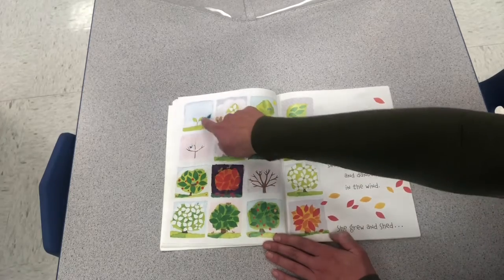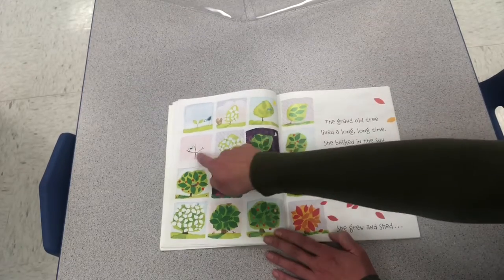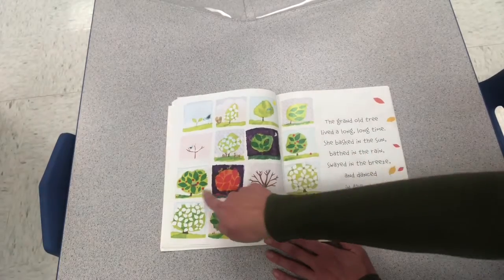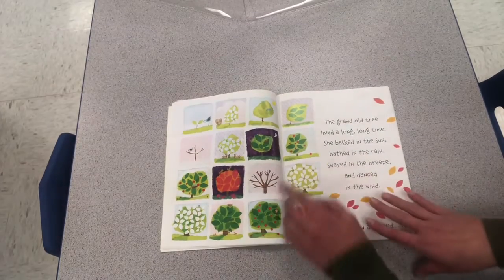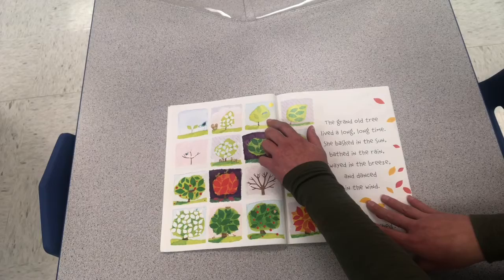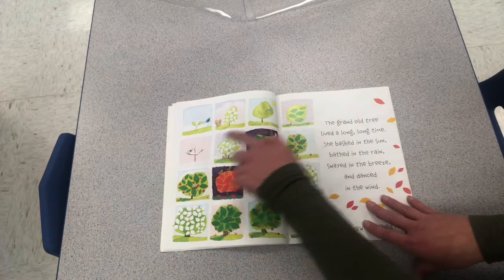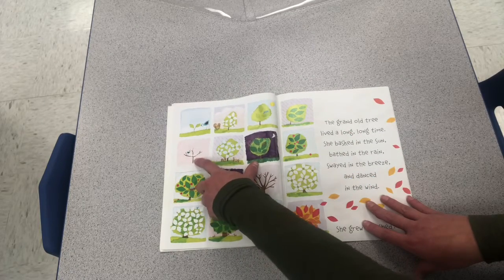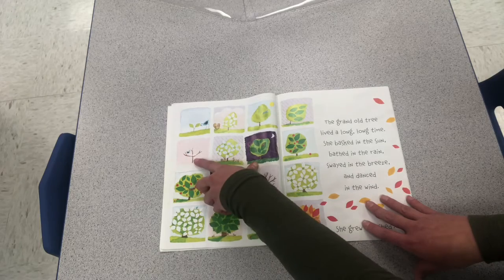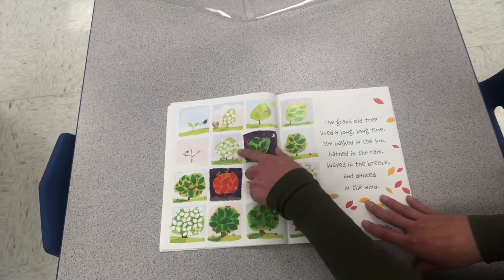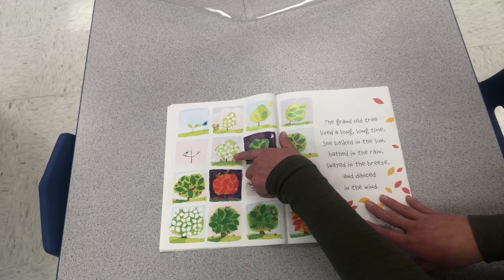These are all of the different times that the grand old tree went through. Look. This looks like it could be spring and it's raining. What season do you think this is? All of the leaves are off of the tree and I see snow. This could be the winter. And then there's flowers and rain, maybe in the spring.